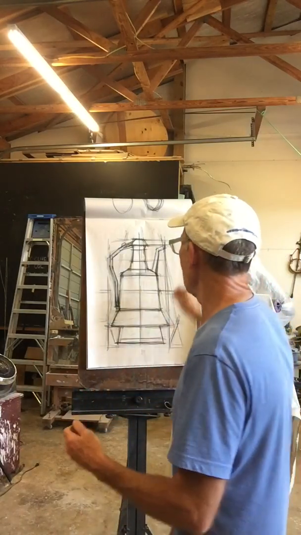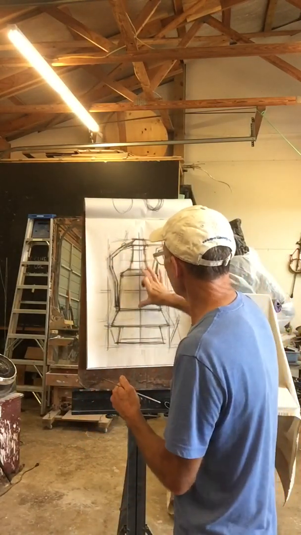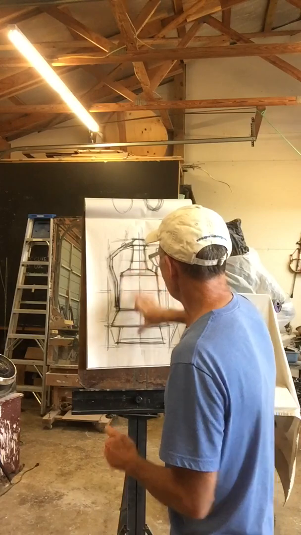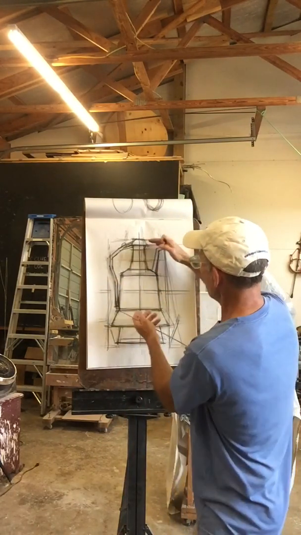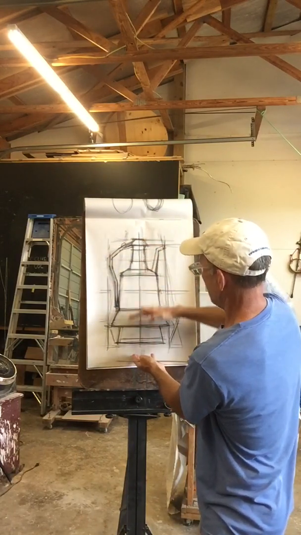Okay. As you can see, I've made a lot of changes. I've done a lot of erasing, really tried to move things around. And as I've divided things up into these smaller units, I've started thinking about the height and width relationship of each unit. So, I started here and then divided it up into three.